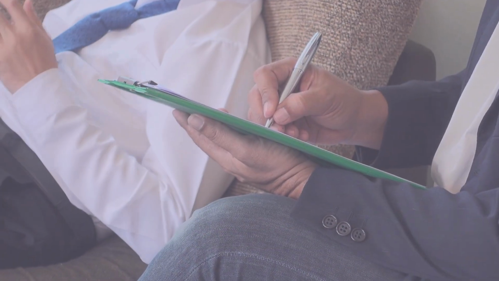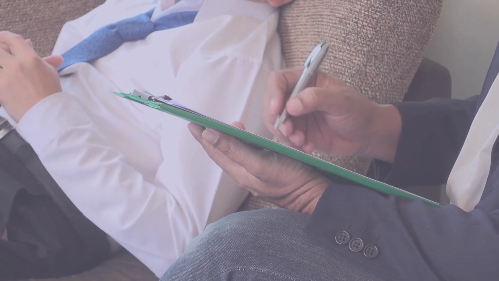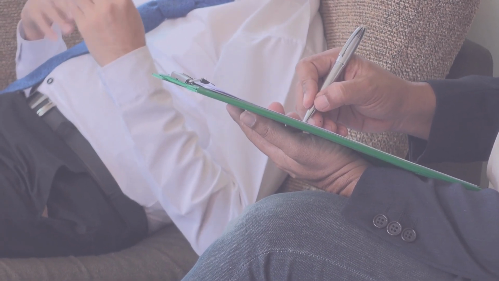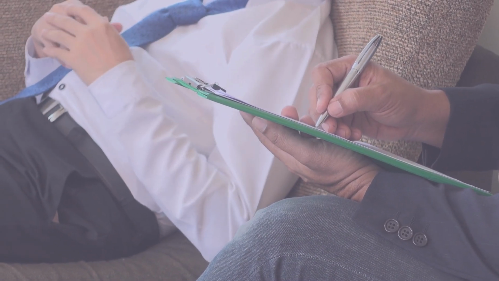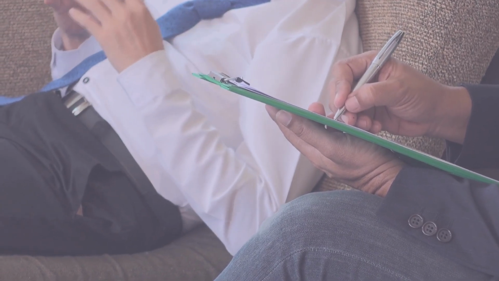HIPAA also requires that covered entities have physical, technical, and administrative safeguards to protect protected health information from unauthorized access or disclosure. All HIPAA-covered entities must have comprehensive policies and procedures to ensure compliance with the HIPAA security rule.